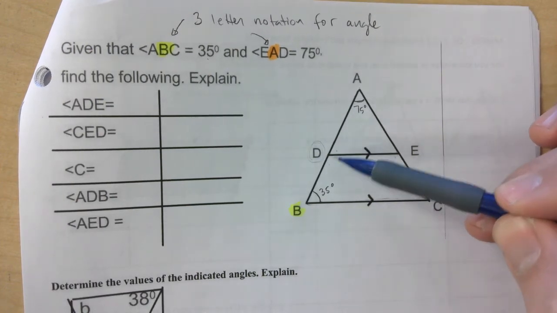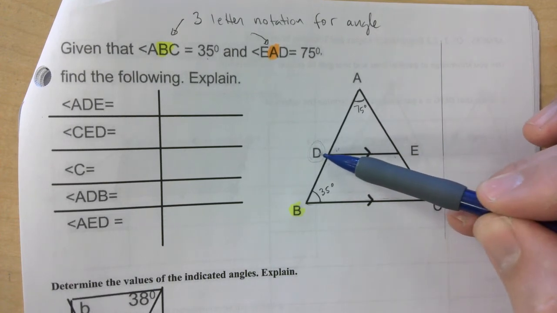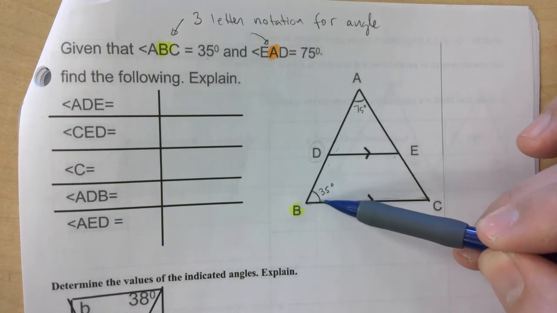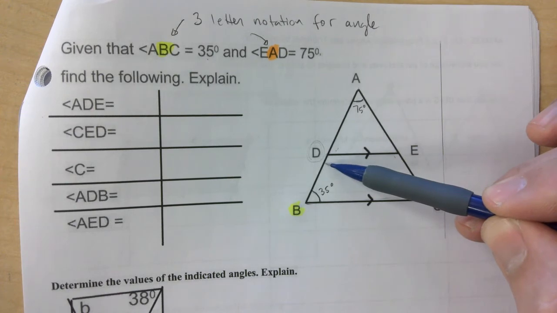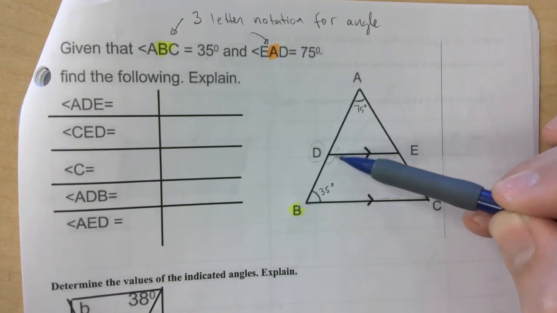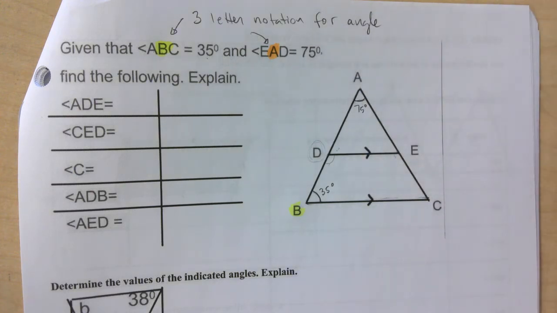Which one are you referring to? Is it this one or this one? So you can't just say let angle D in this case. You could say angle B here because that's the only interior angle in question. But this one, if you want to refer to it, you go BDE to refer to that one, right? And so forth. So sometimes the three-letter notation is better.